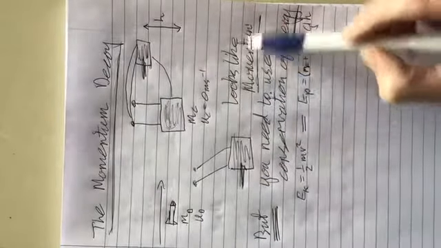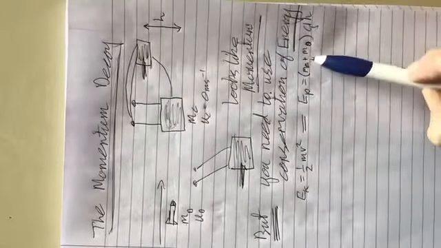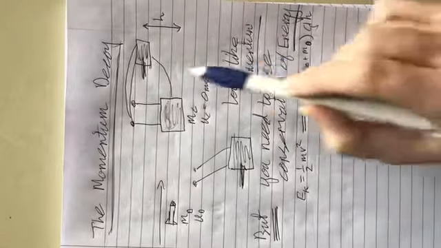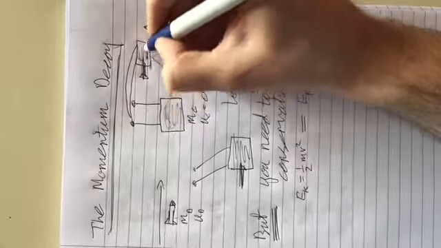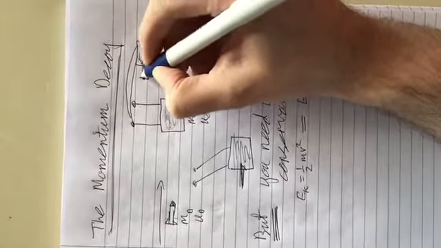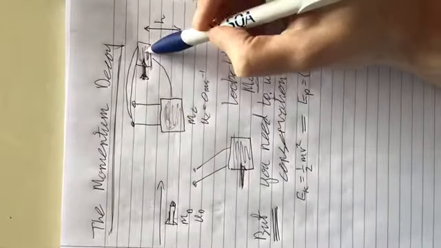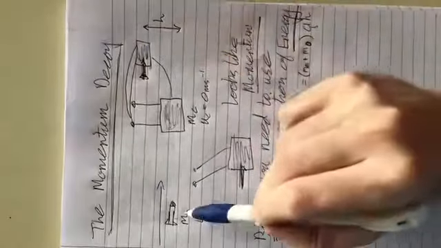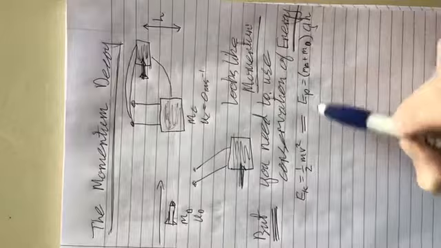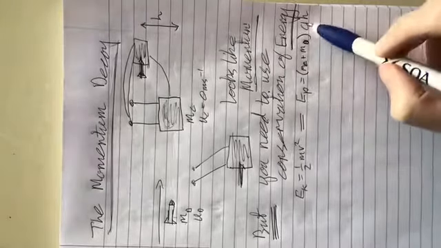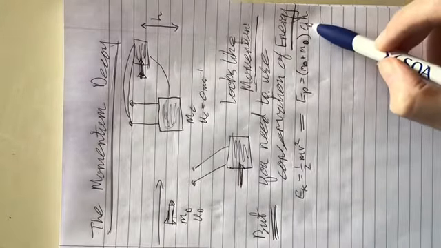So the decoy is that they set it out in a way that makes it look like momentum. The trap is seeing who forgets that if this dart is stuck in the block after the collision, then the mass after the collision will be the combined mass of the two. And then that kinetic energy is equal to that gravitational potential energy.